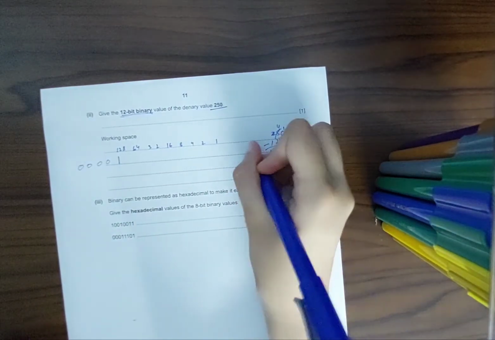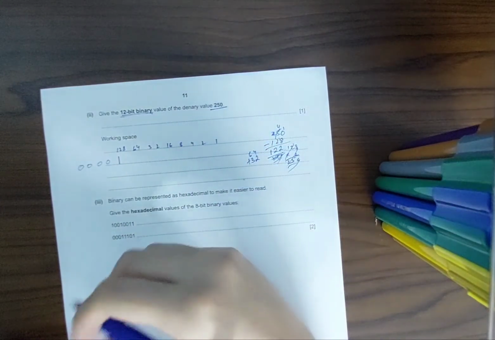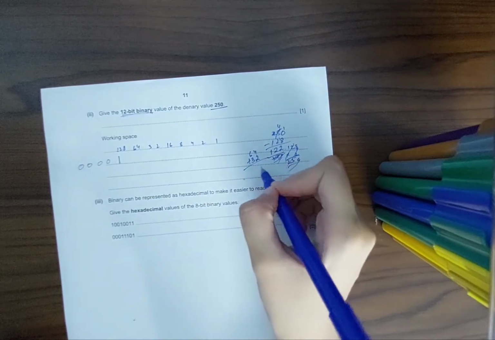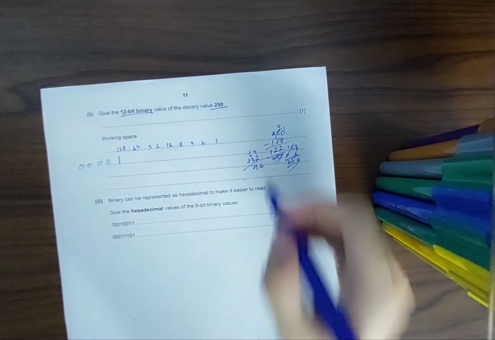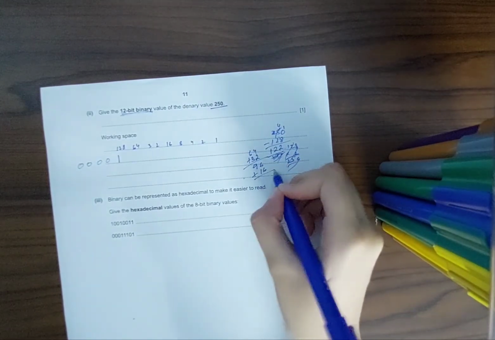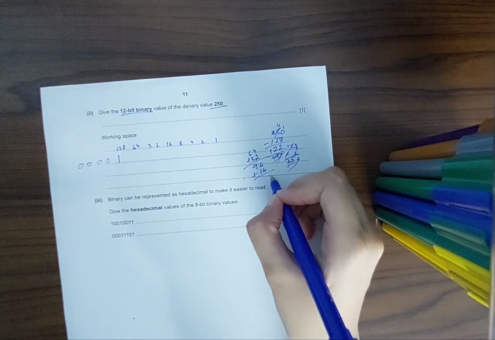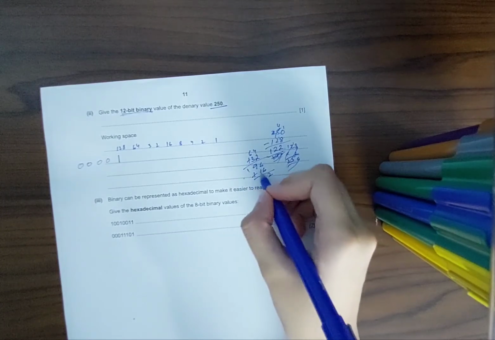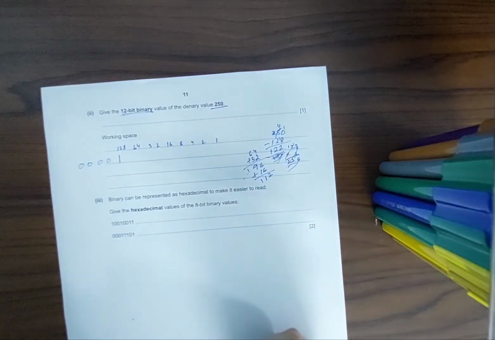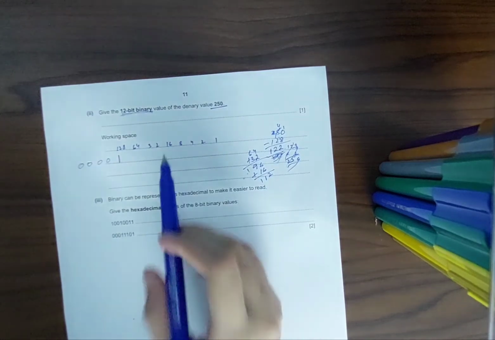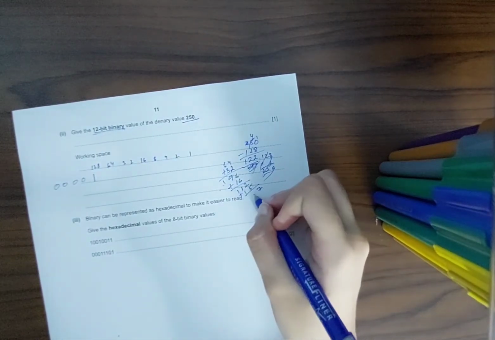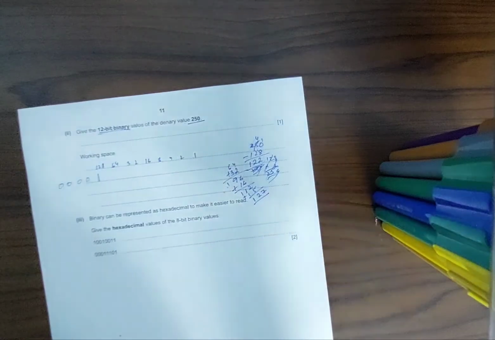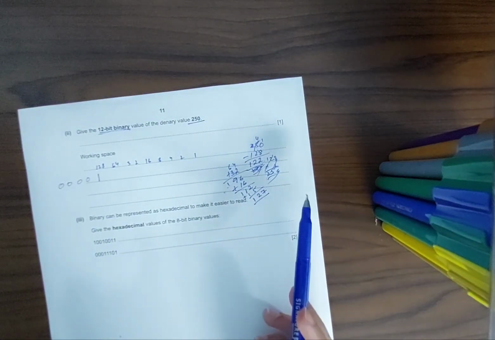If I do 64 plus 32, you need to work out some mental maths of yours, that's 96, and then again 16 makes 112. And then 12, 13, 14, 15. Let's add 15. 127. We need 122.